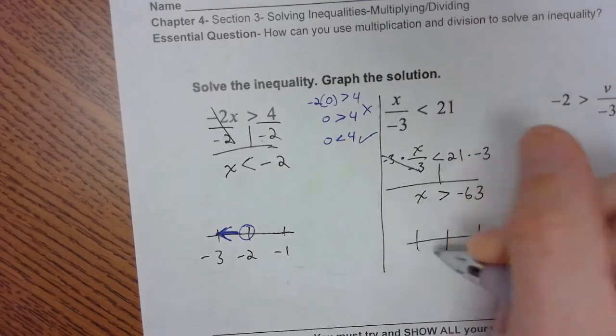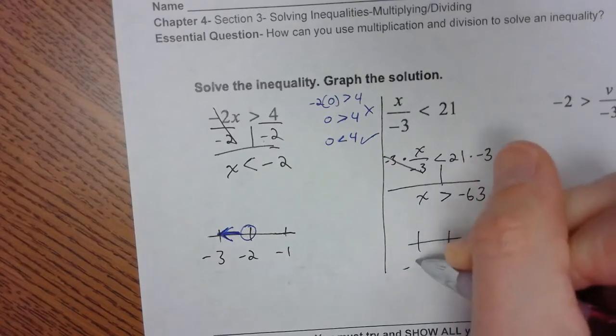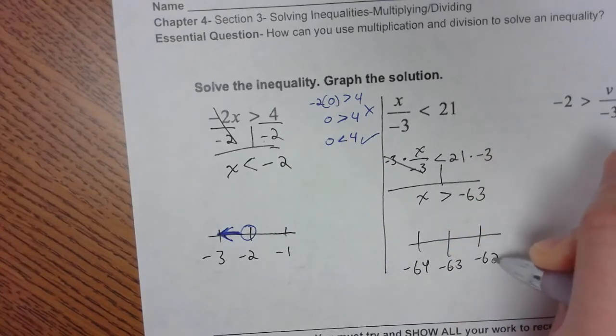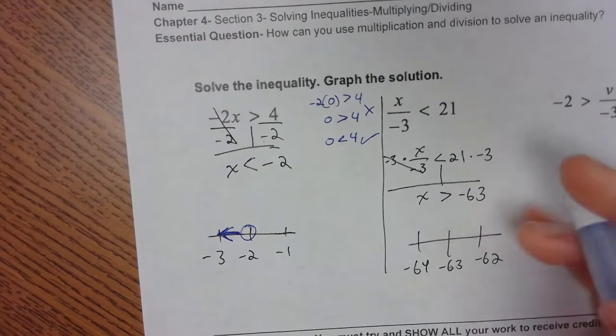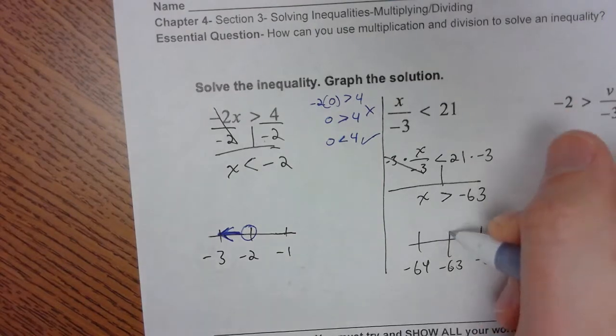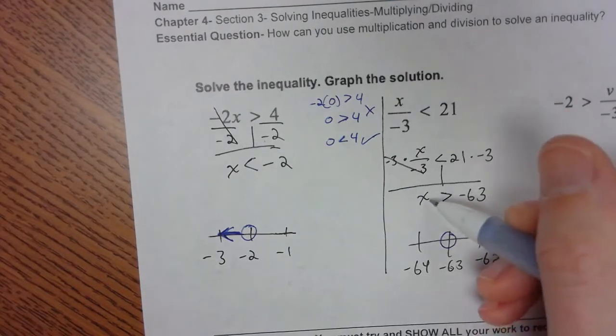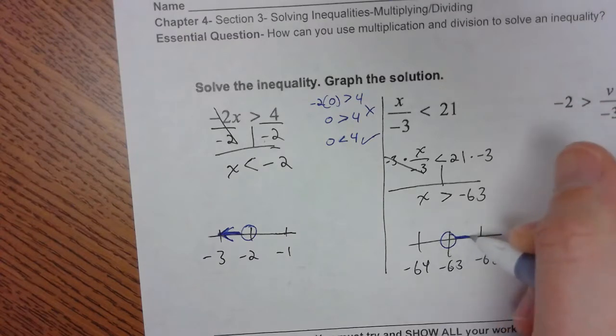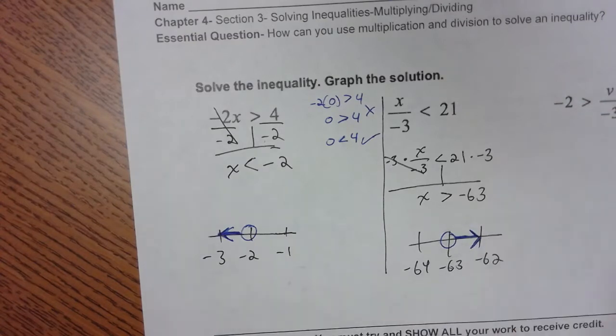And we have to graph it. Once again, not an or equal to sign, so it's an open circle. And what number is greater than negative 63? That would be negative 62.